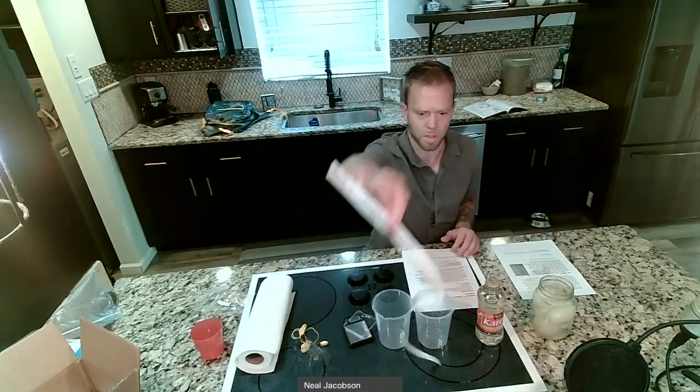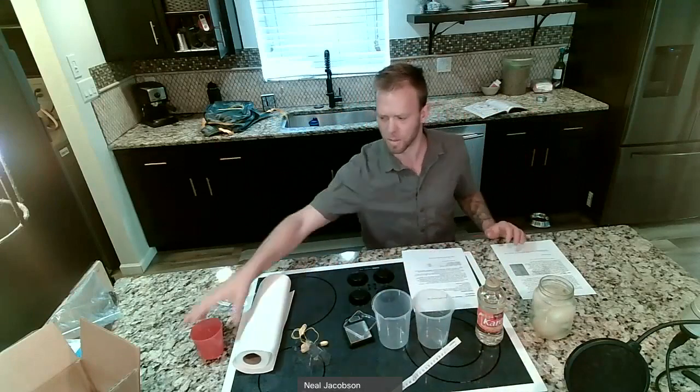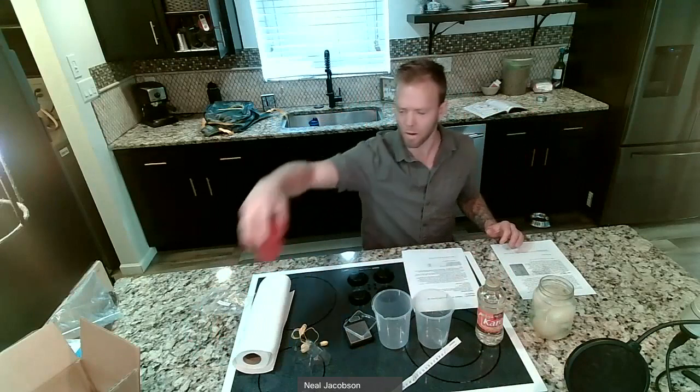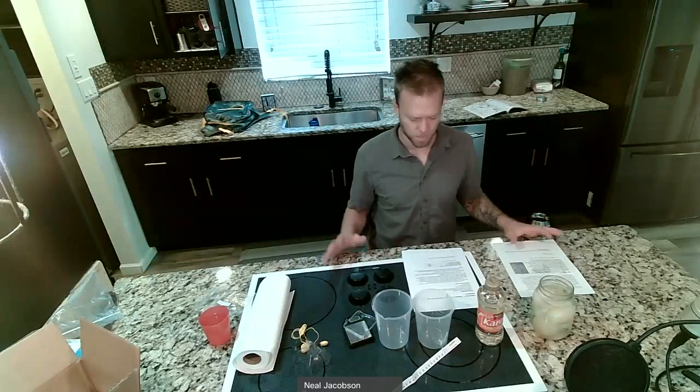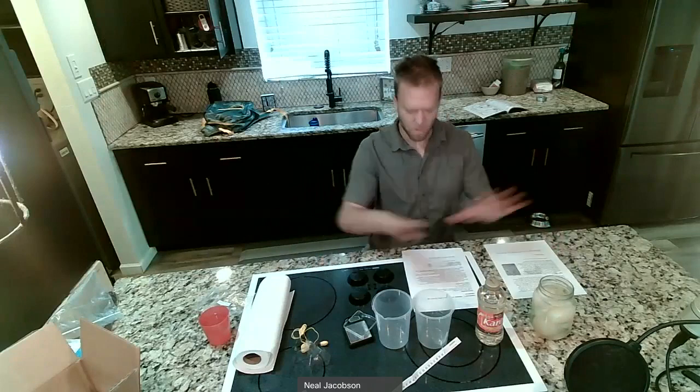I got my measuring tape so I can cut the dialysis tubing. I got a little cup of water, just tap water, that I'm going to soak the dialysis tubing in once I cut it for a couple minutes to allow it to kind of loosen up so I can add our solution inside the tubes. Okay, so I've got all that stuff laid out.